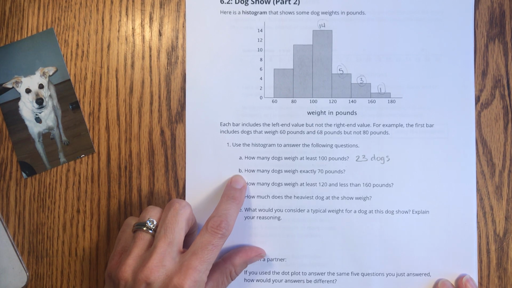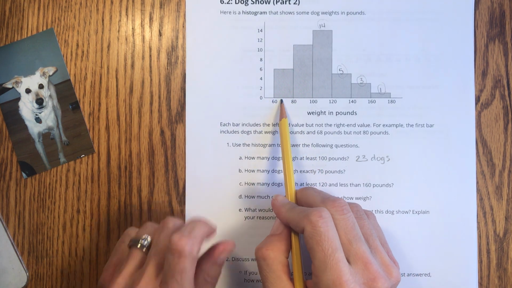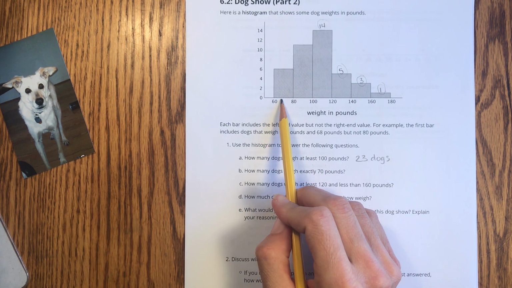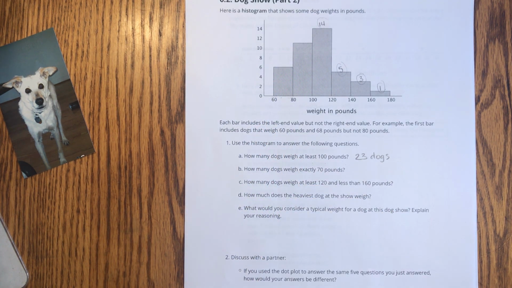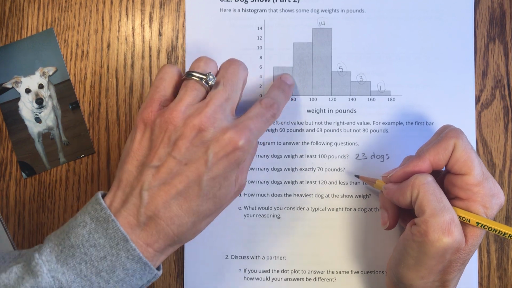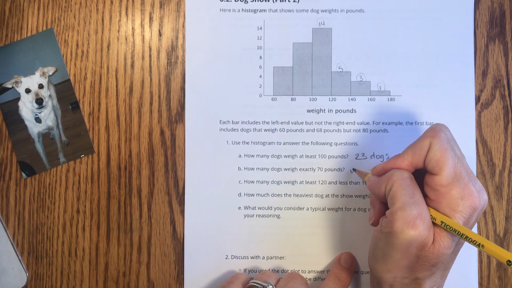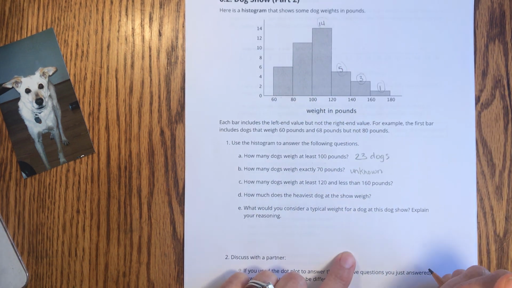For B, it says how many dogs weigh exactly 70 pounds? Well, if I look here, am I going to be able to find out how many dogs weigh exactly 70 pounds from this histogram? No, I can't. I can only know that there might be some in that range, but I'm going to say unknown for this answer when I'm looking at the histogram.